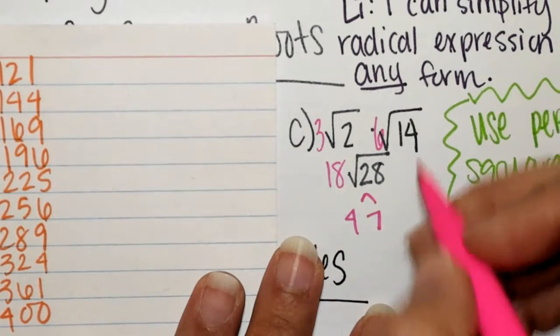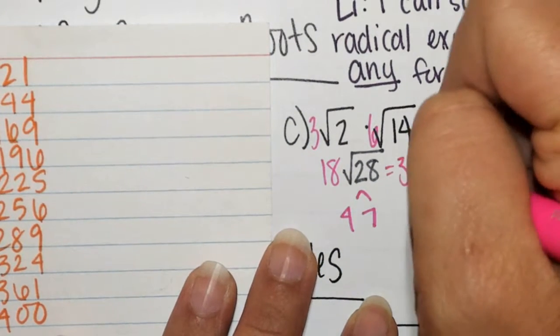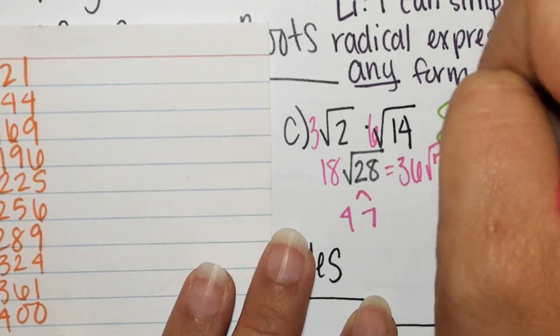I will. And you do get 36. And what stays under the radical?